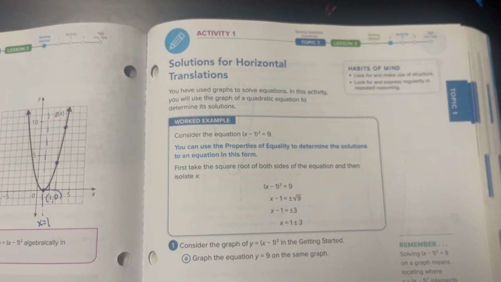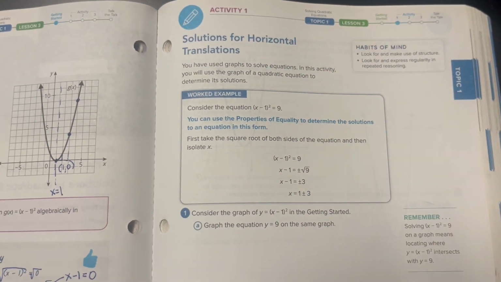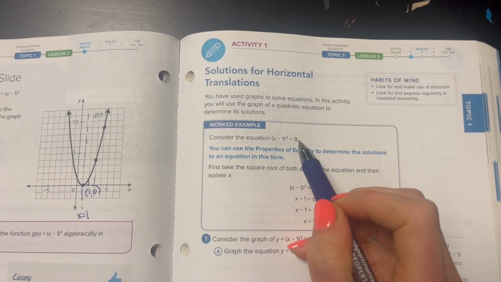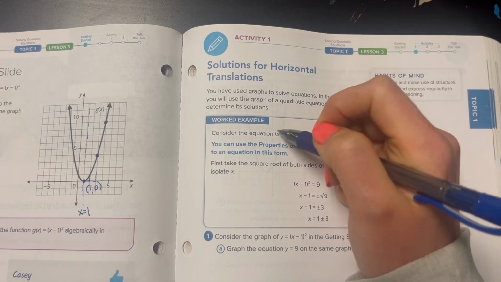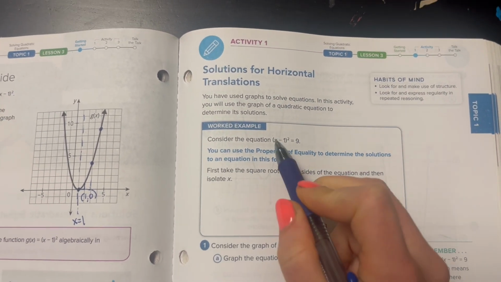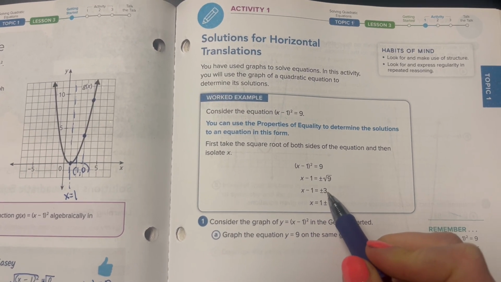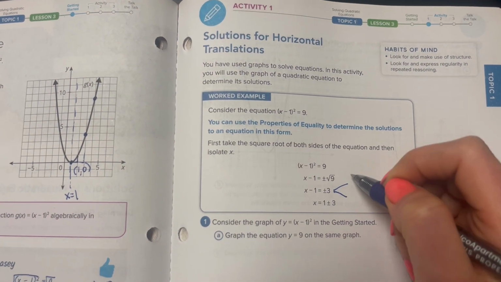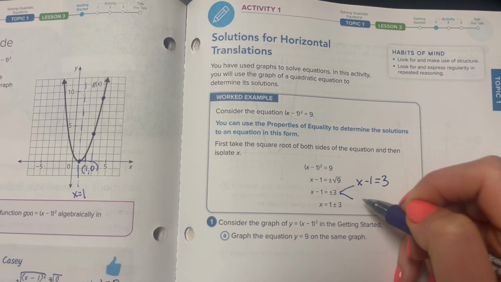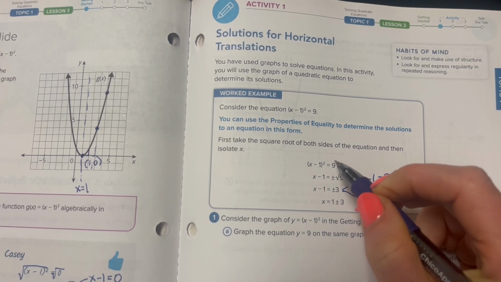Okay, so here's our first lesson. Getting started, topic 1. We got our first activity. Consider the equation where x minus 1 squared equals 9. So this is from your worksheet. You've hopefully been square rooting both sides, which is what they do here. So if you follow along here, the square root of 9 is 3 or negative 3. So we split this into 2 and we say either x minus 1 equals positive 3, because 3 squared is 9, or x minus 1 equals negative 3, because negative 3 times negative 3 is also positive 9.